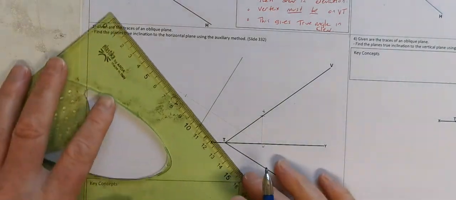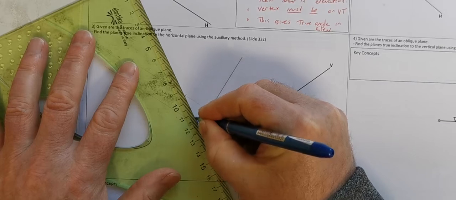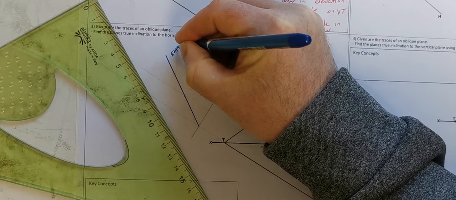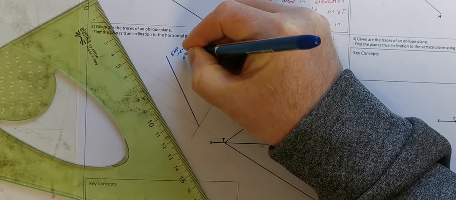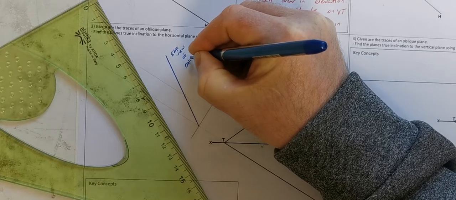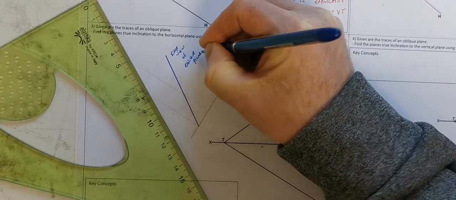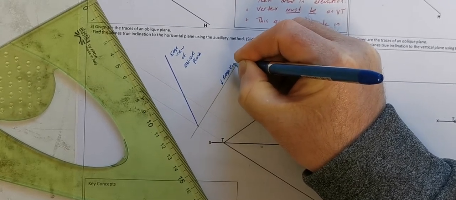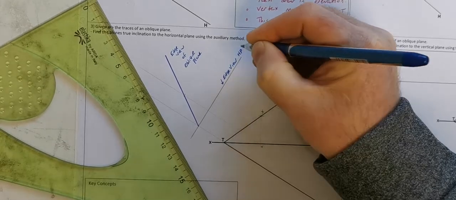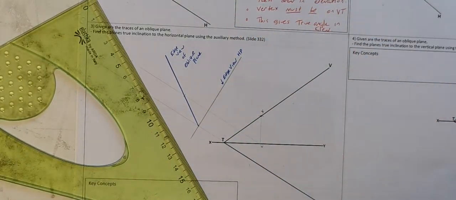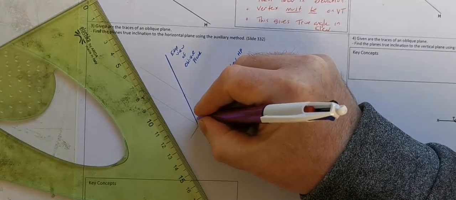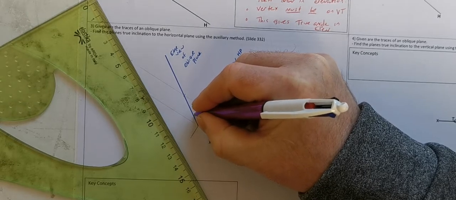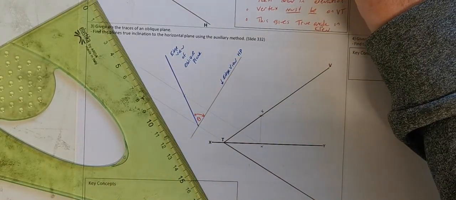So this here now is the edge view of the oblique plane. And that there is the edge view of the ground, of the horizontal plane. And this here is the dihedral angle, or the real angle between the oblique plane and the ground.